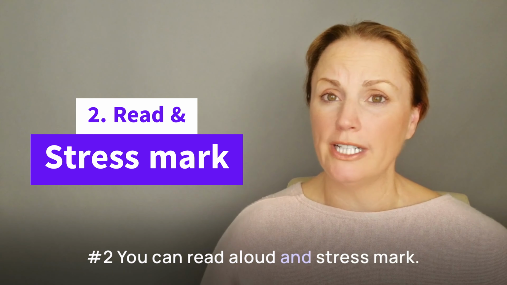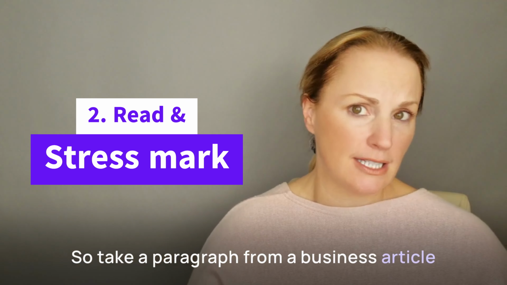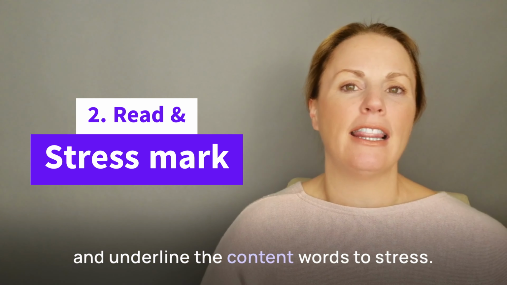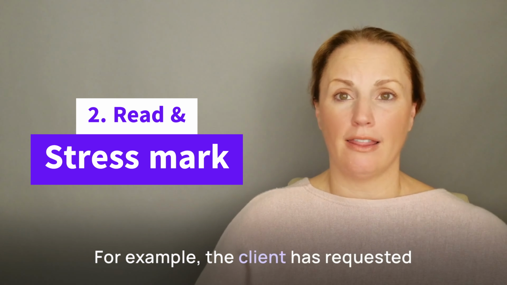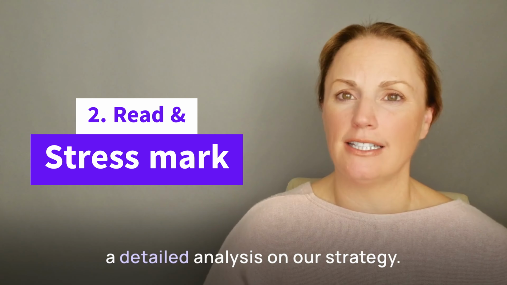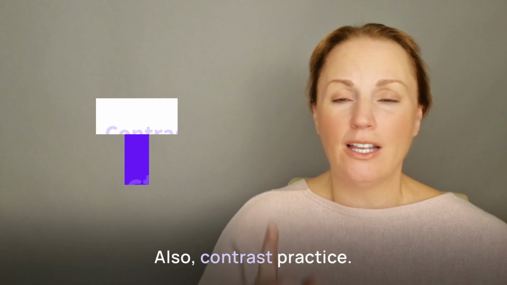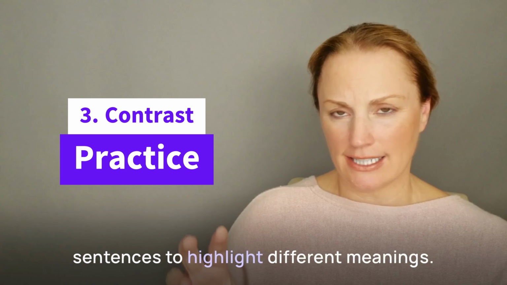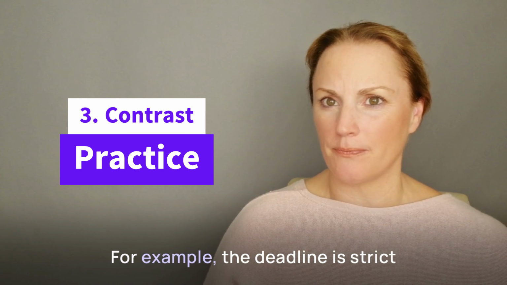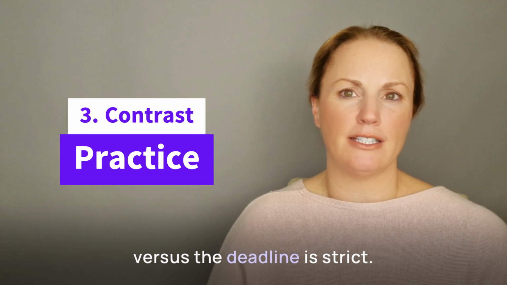Number two, you can read aloud and stress mark. So take a paragraph from a business article and underline the content words to stress. For example, the client has requested a detailed analysis on our strategy. Also, contrast practice. You can shift stress in sentences to highlight different meanings. For example, the deadline is strict versus the deadline is strict.